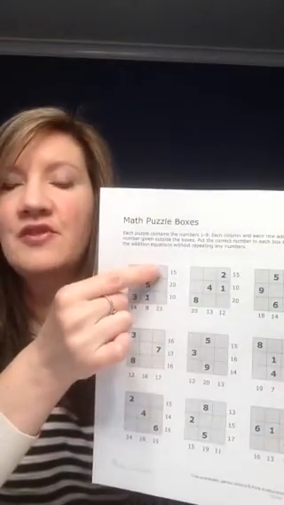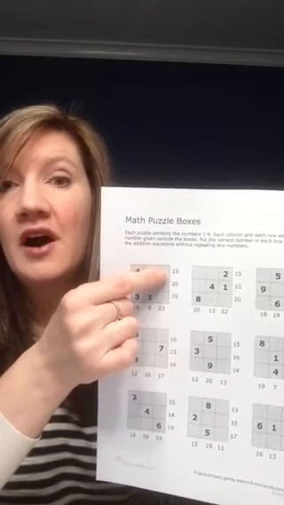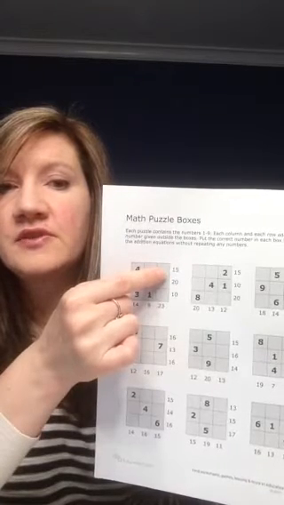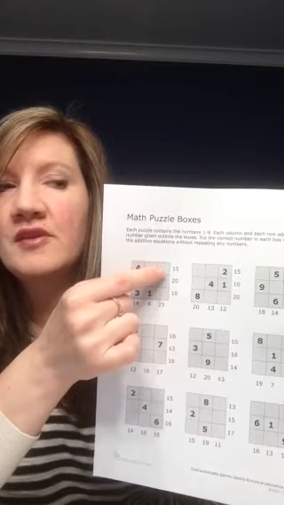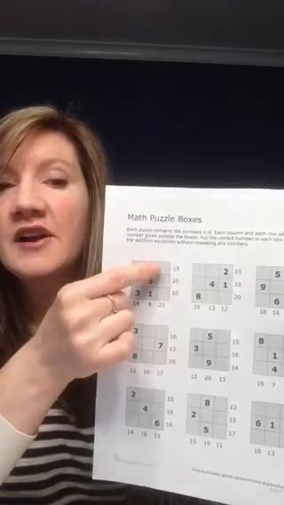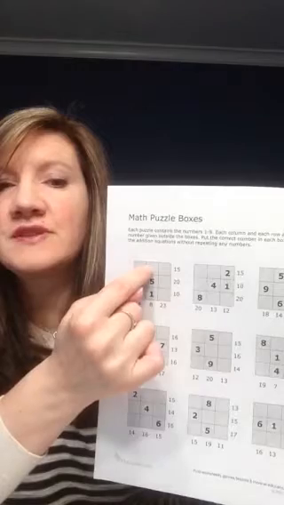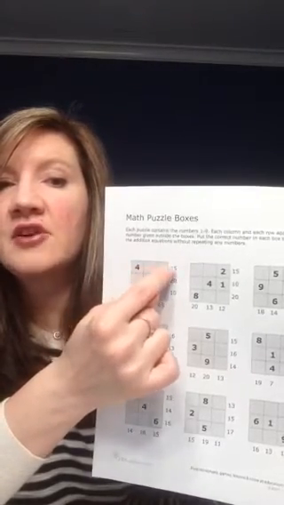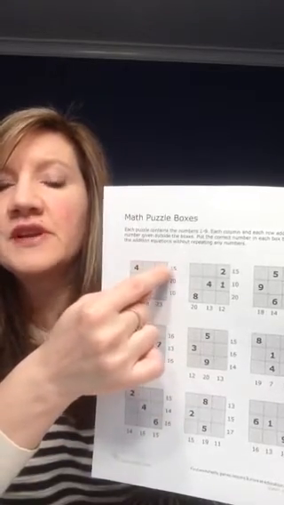How many more do I need to add to 6 to get to 15? 6 plus what is 15? You can count on. Count up to find out. 6 plus what is 15? I'm giving you a moment to think. Okay, if you said 9, you are correct. So you're going to put a 9 in this box. 4 plus 2 is 6. 6 plus 9 is 15. So all of a sudden now you have this column complete and this row complete.